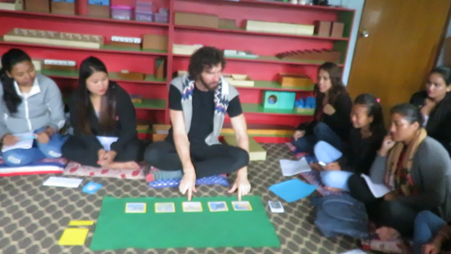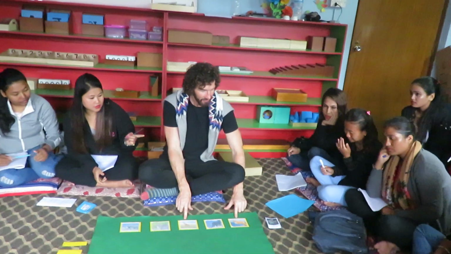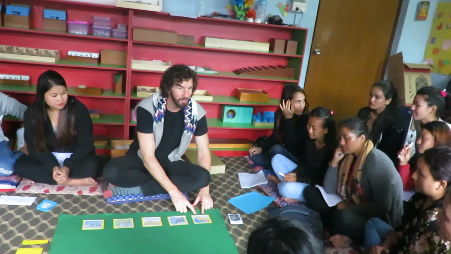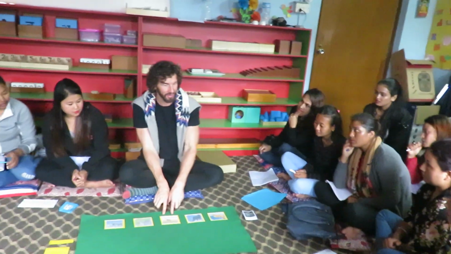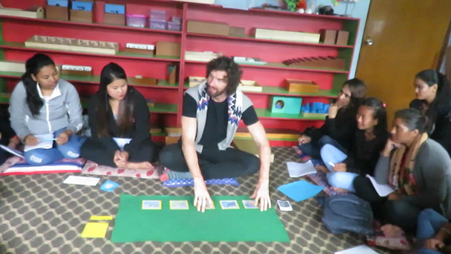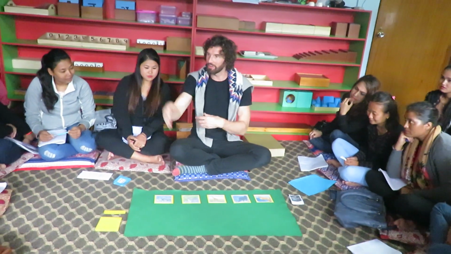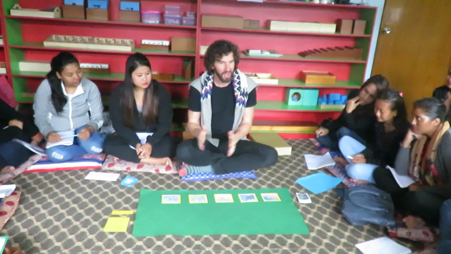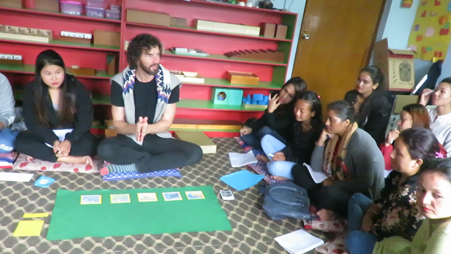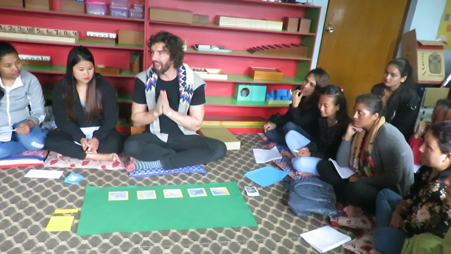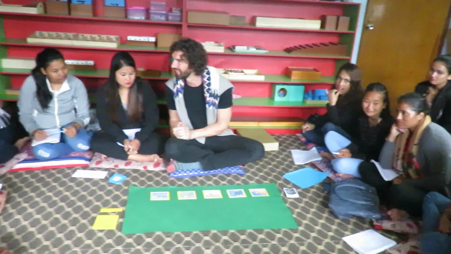Is there a difference here between these two? The giraffe has a long neck. This one eats meat. This one eats vegetables. Carnivore. Herbivore. Wonderful. Let's continue with the giraffe. Anything else? They are mostly found in Africa. Mostly found in Africa. Amazing. Keep going.